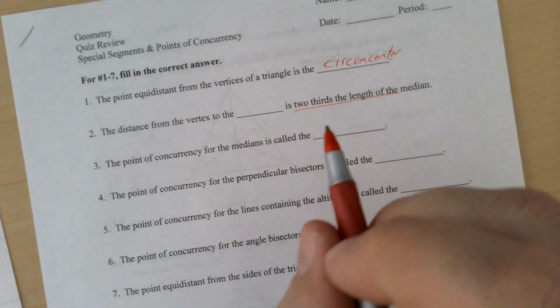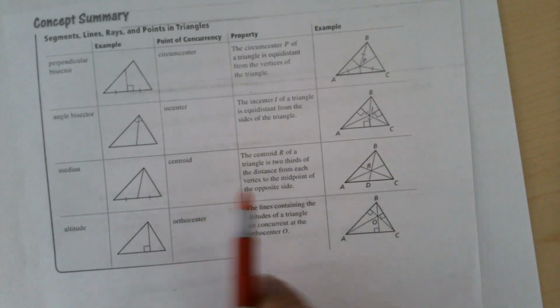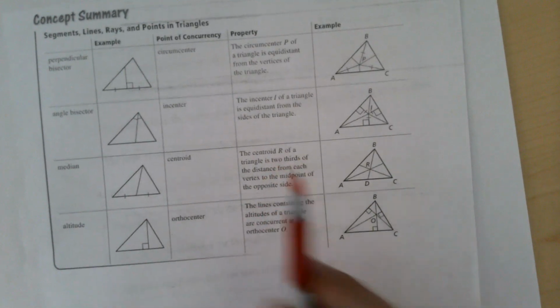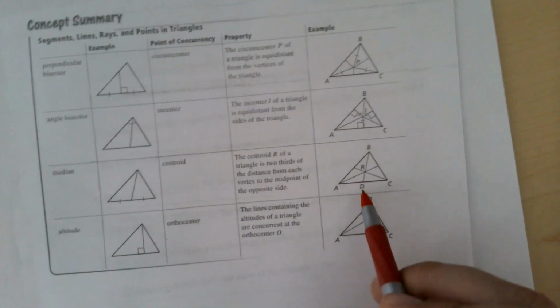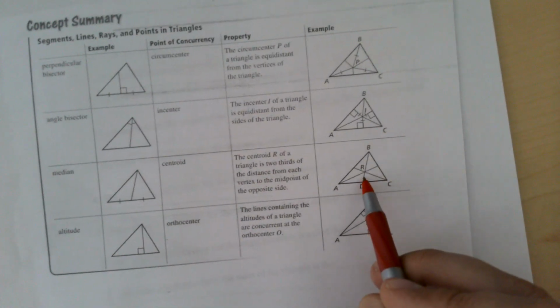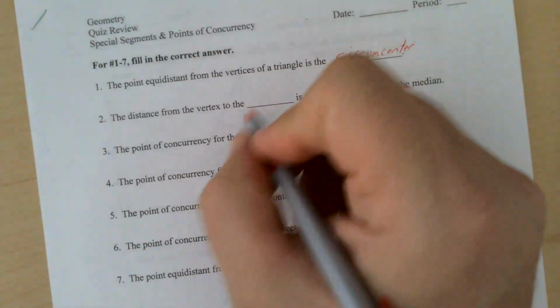Okay. So then I ask the distance from the vertex to the, and then you read this about 2/3. So this is the one we already had a quiz on, but we know it's a centroid. I read it's 2/3. So the longer piece is 2/3 of the entire median. That makes this smaller piece a third. Okay, but this is a centroid.